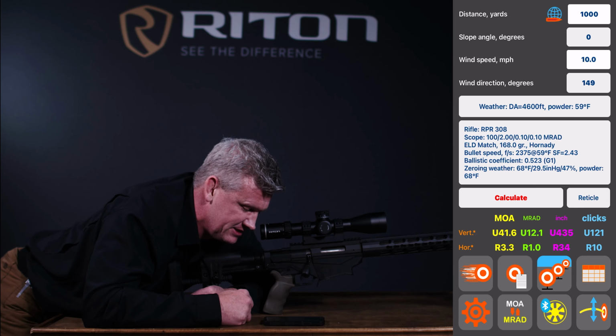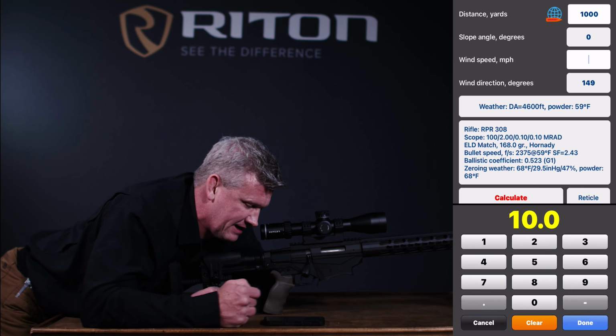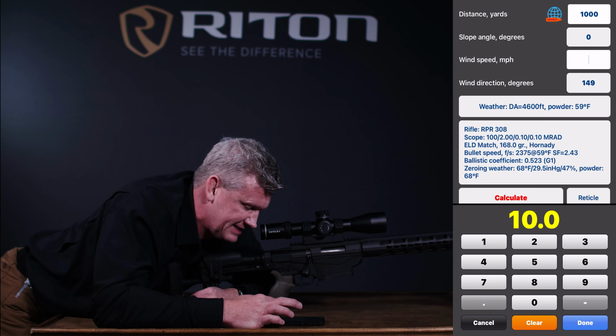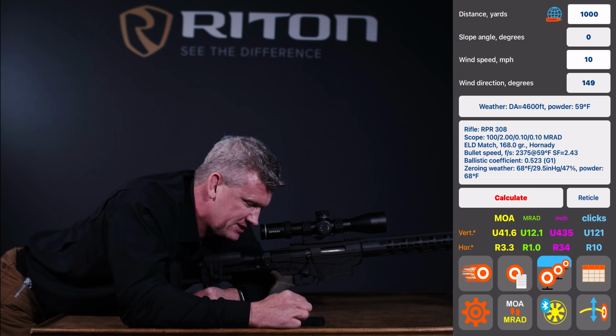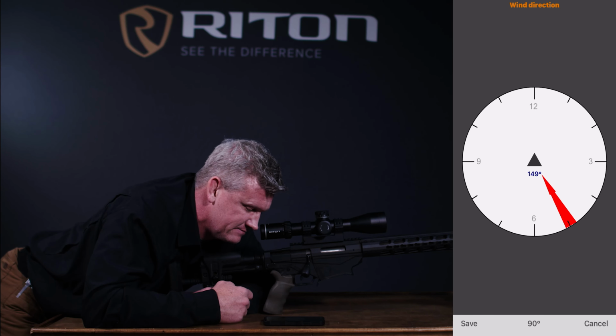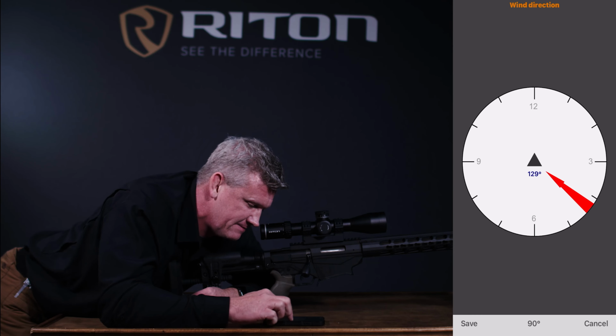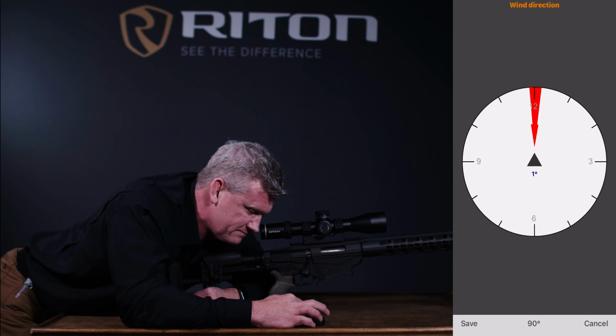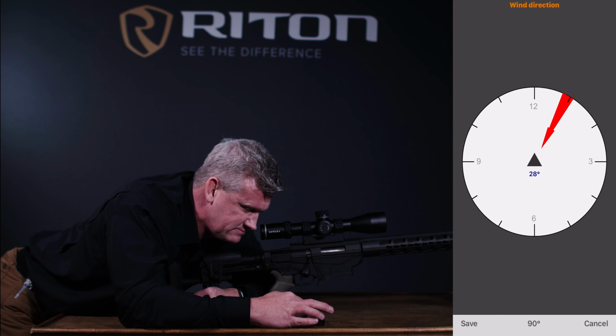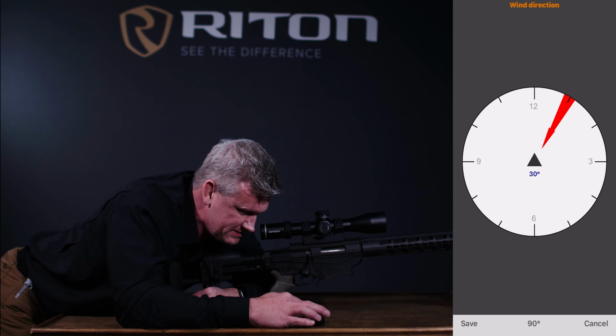The other thing that we can do, which is pretty cool, is let's say we have a 10-mile-an-hour wind. Okay, the direction is important, so I click direction here, and you can see if the direction is coming from my 6 or from my 12, that is not going to be a wind that I factor in. If it's coming here at a 1, I'm going to factor it in. That'll be like a quarter value wind.